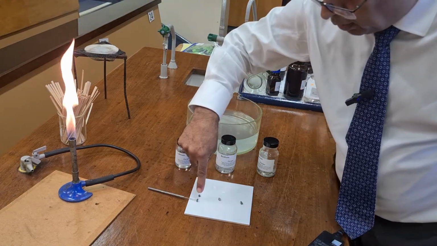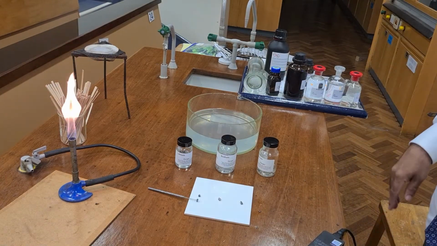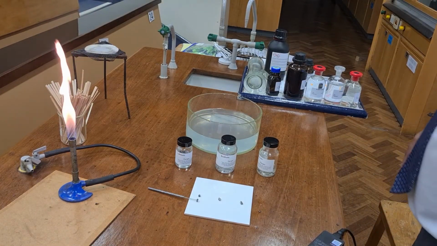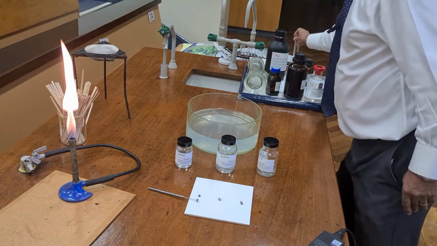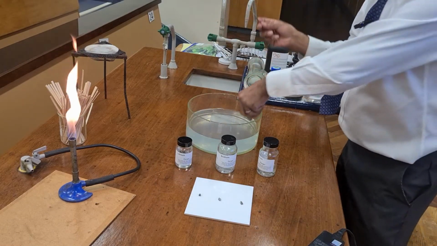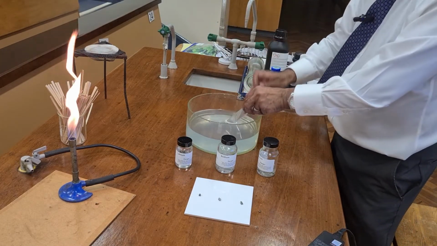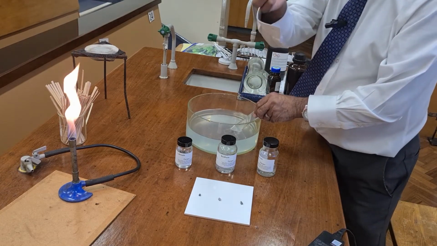That needle's got some lithium on it. So very quickly, the demonstration I'm going to do will be a shortened version of the demonstration you can see on the 24-minute video from year 9. This is just tap water, and I've got a bit of lithium on the end of a needle.